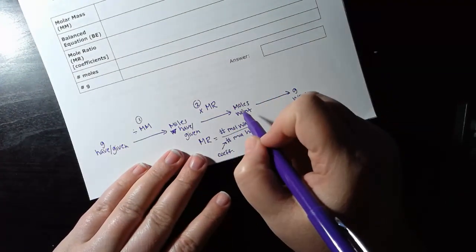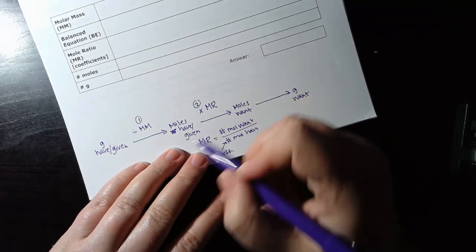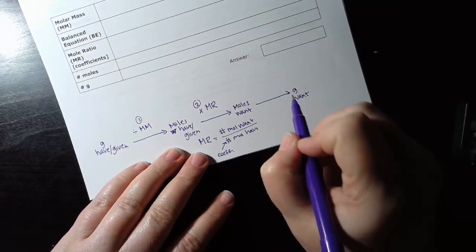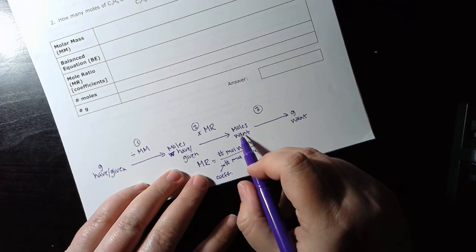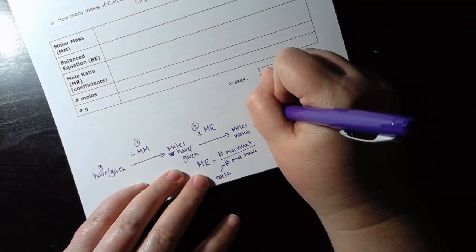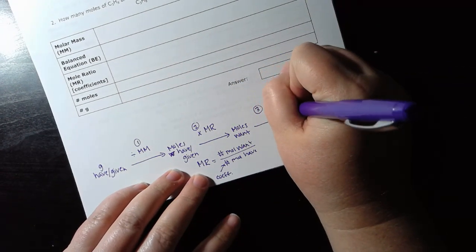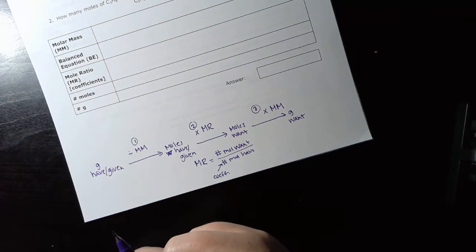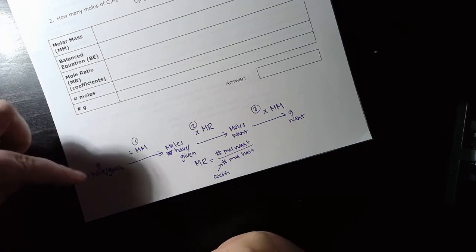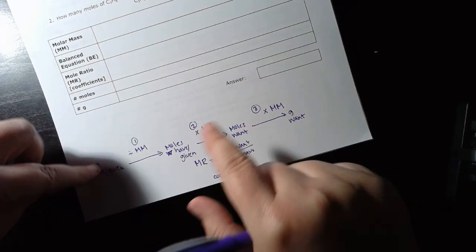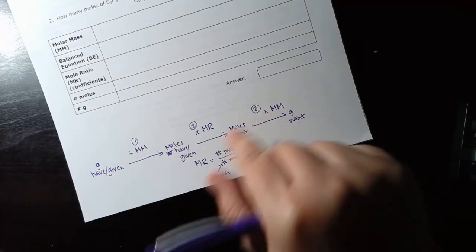If you just wanted to find moles, then you would be done. But if your question asked you to go to grams, so you need to find grams, you would have to do step 3. So to go from moles of what you want to grams of what you want, the last step you're going to do is multiply by your molar mass. So if you can read your problem, identify what it is that you're given and what it is that you're looking for, it'll tell you what steps you need to complete.